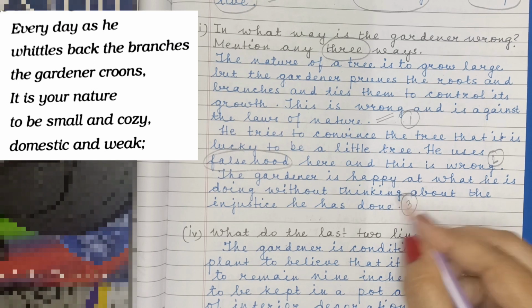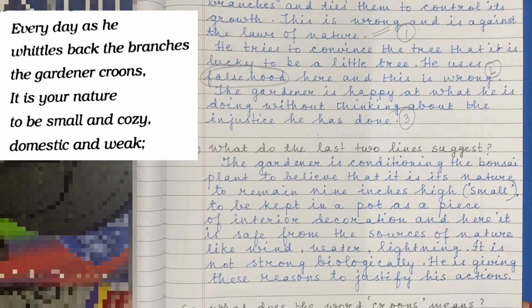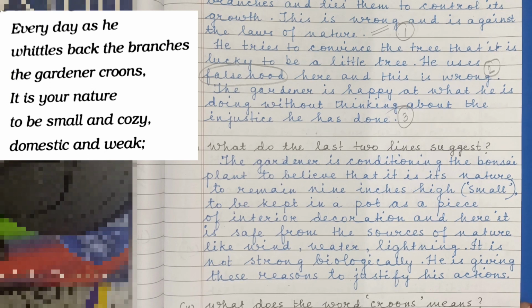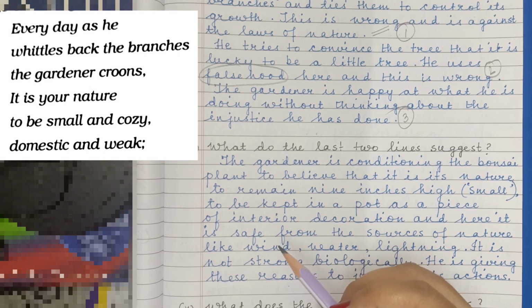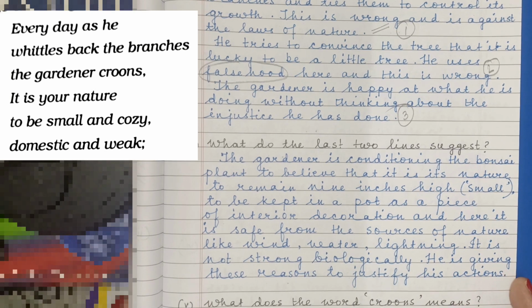After this, what do the last lines suggest? Explain the last lines and also give a critical comment. Analyze it critically.